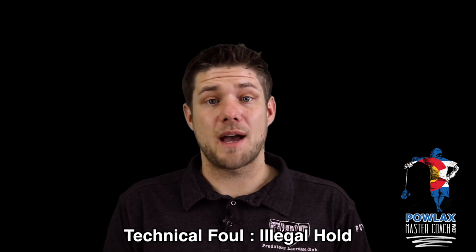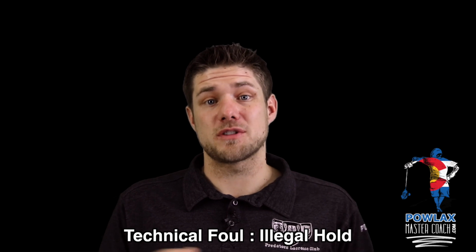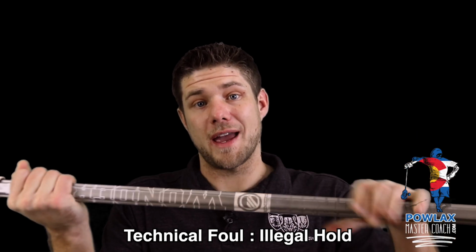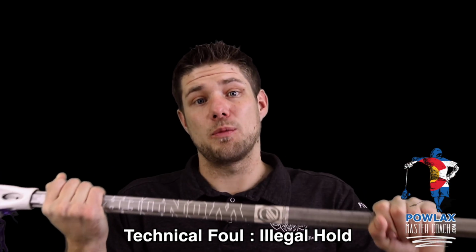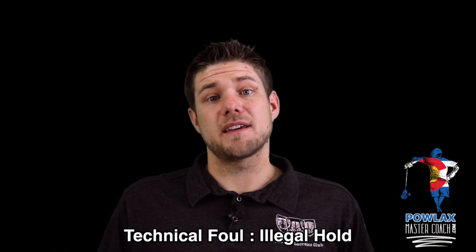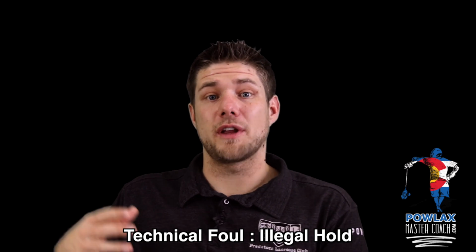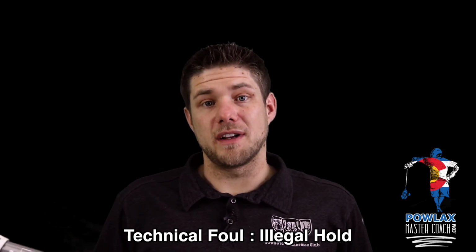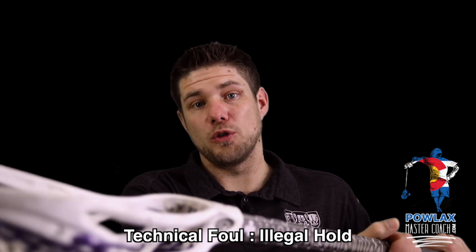An illegal hold can happen in a multitude of ways, and here are some of the examples. First, if a player tries to use the handle between their hands, this section right here, that will be an illegal hold call. Second, anytime a player steps on another player's stick and holds it down, that is a hold call. The third example of an illegal hold is if a player tries to hold a player with his stick.